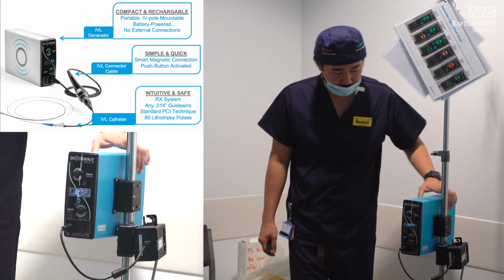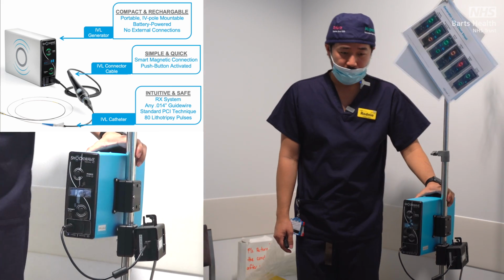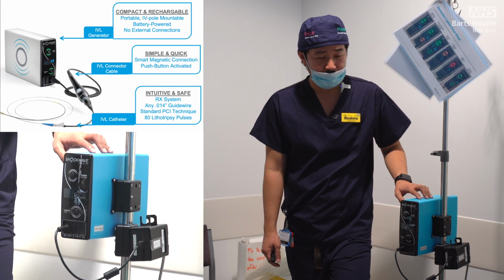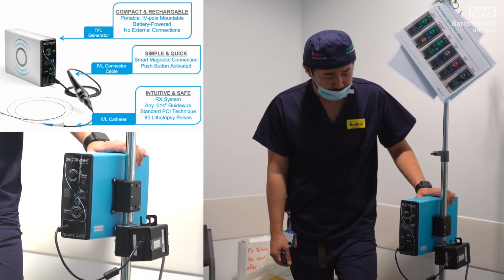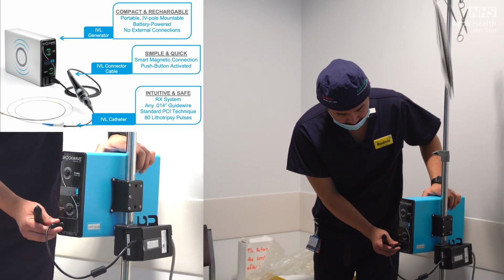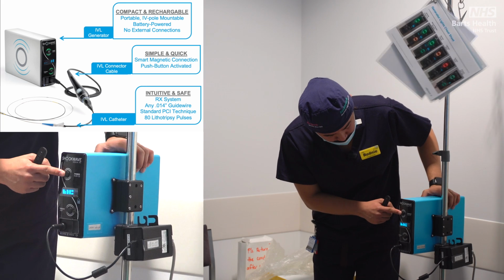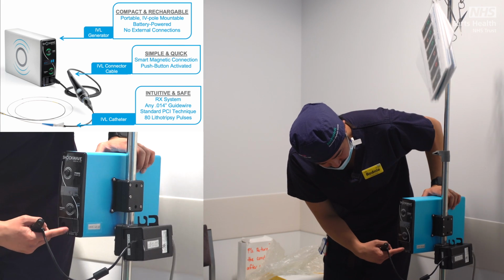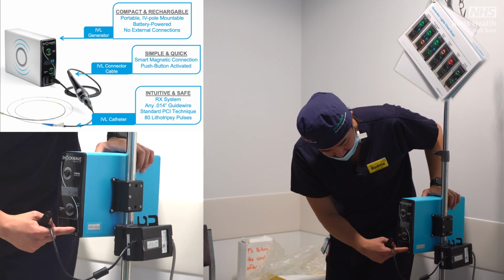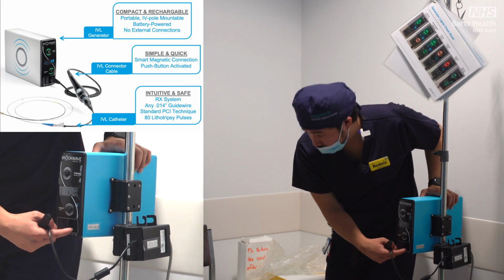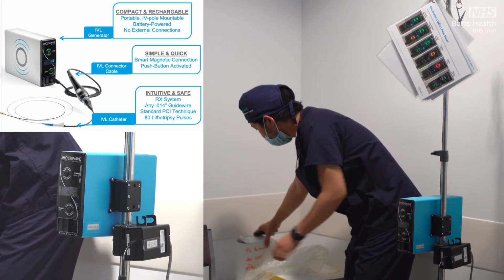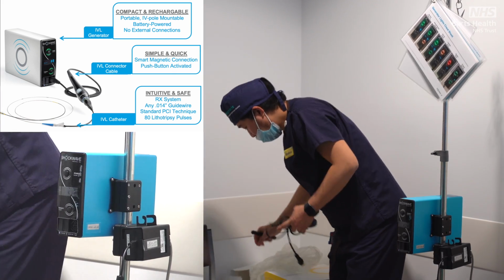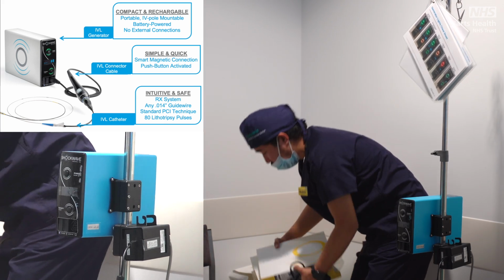So this is the Shockwave console. After every use, we should put this back on charge, so that the next day we can use it again. It has a power button. This is the therapy button, and these are the charge ports. This is a charging port, and this is the port where you connect the cable. So the cable can be found in Rob's office, and also the catheters.